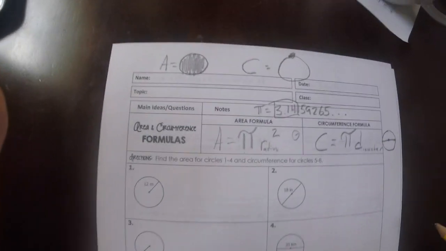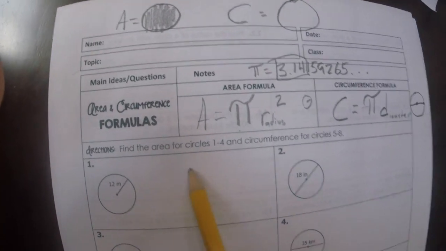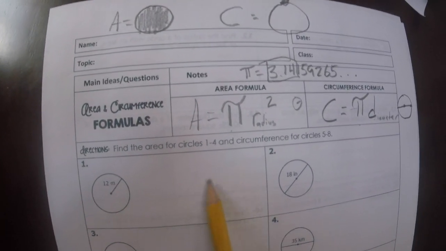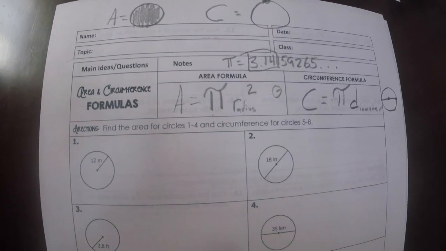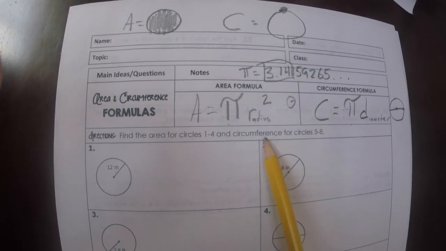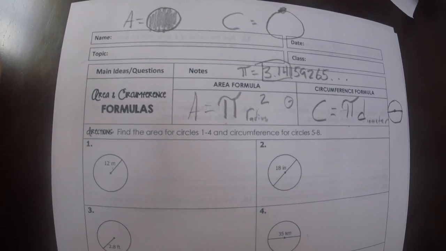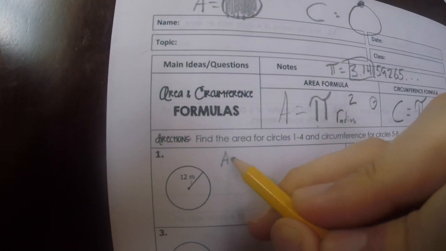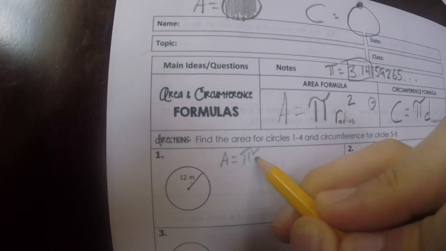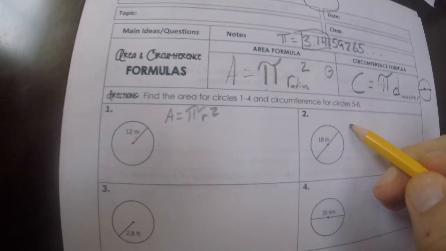All right. So directions say find the area for circles 1 through 4. So we're going to be doing area for the first 4, and we're going to be doing circumference for 5 through 8. All right, cool. I know for a fact I'm going to do pi r squared for all of these.